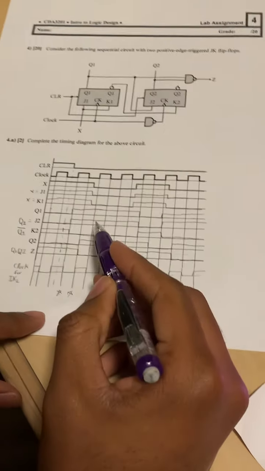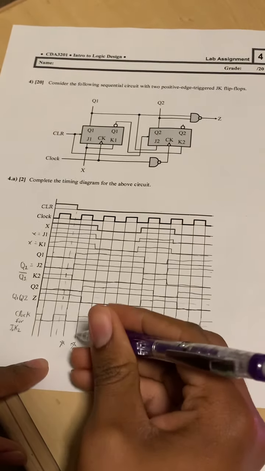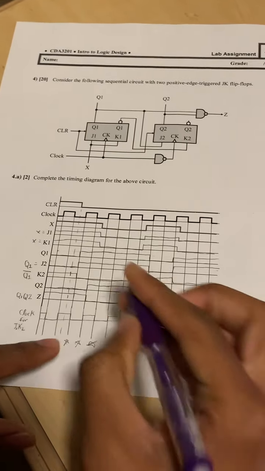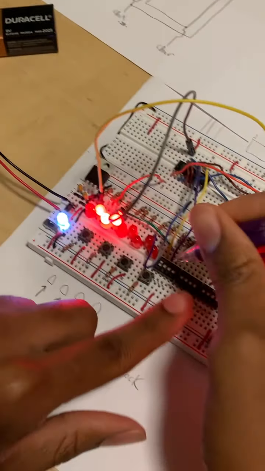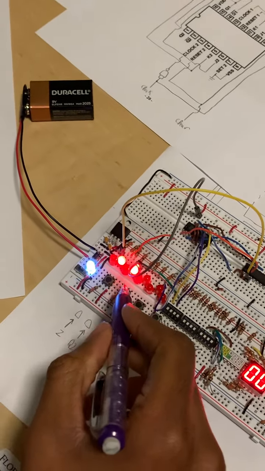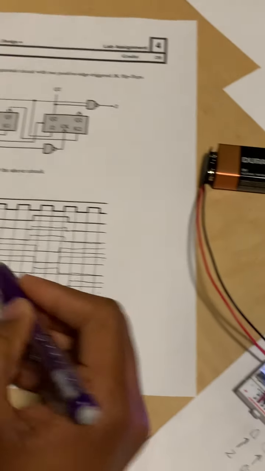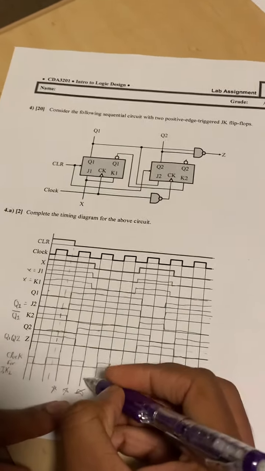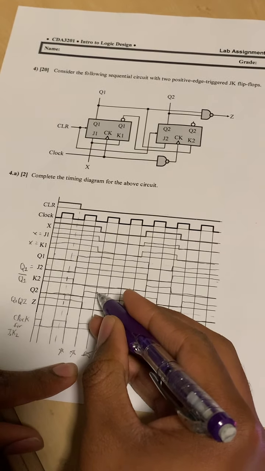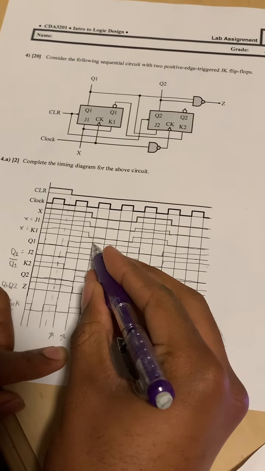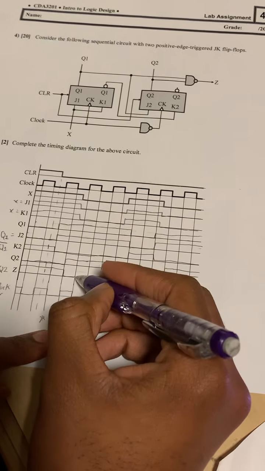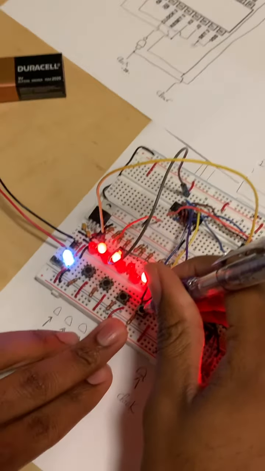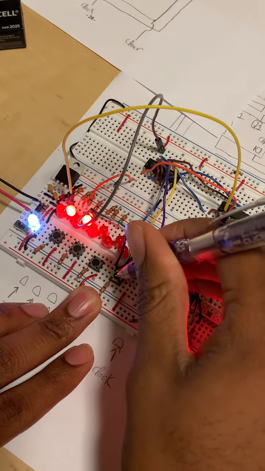Now on the next rising edge, between the falling and rising edge, I will turn off the X input. As you can see, the X switch is turned off, which is the third LED. On this rising edge, Q2 should continue to be on, Q1 will continue to be on, X is not on, and Z is not on. So nothing should change. Yep, that works as planned. None of the values should change.